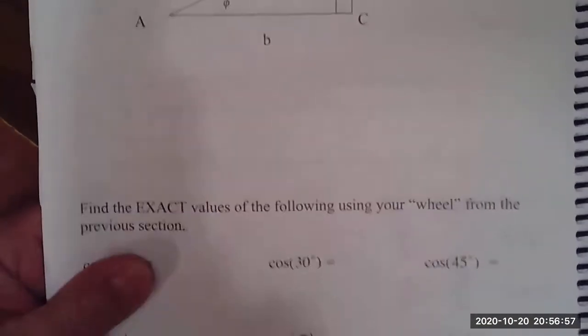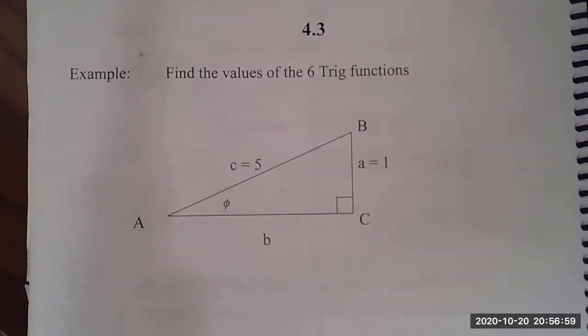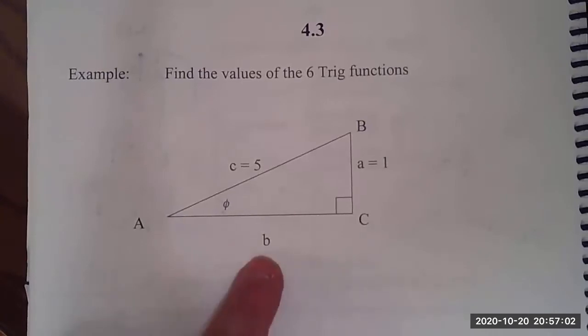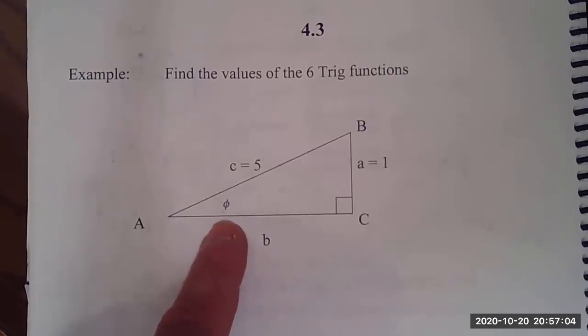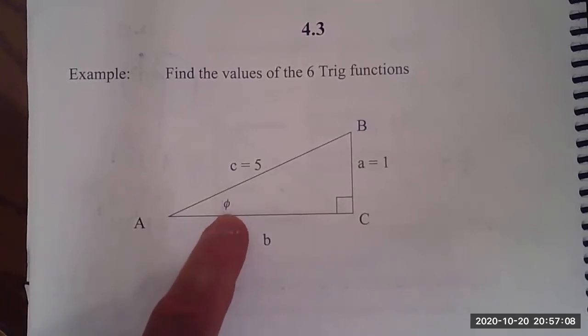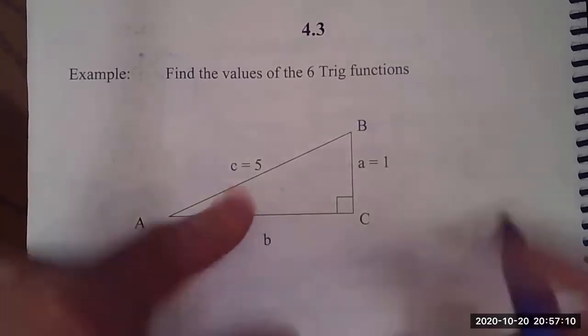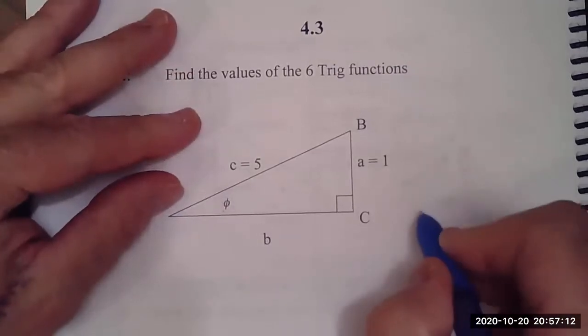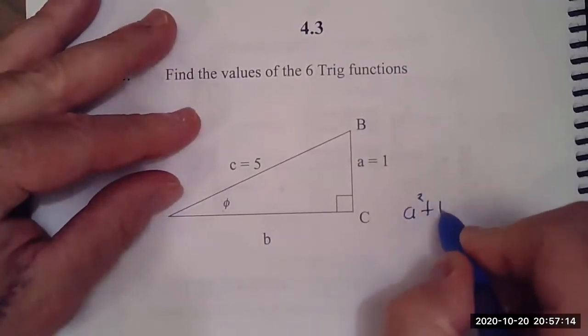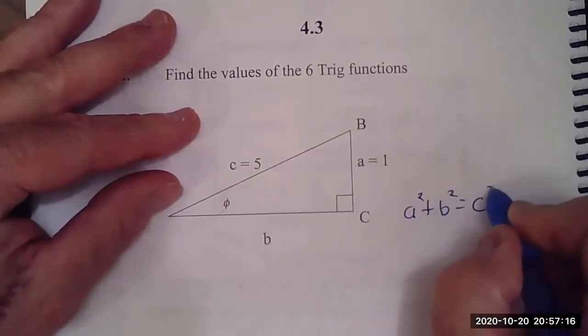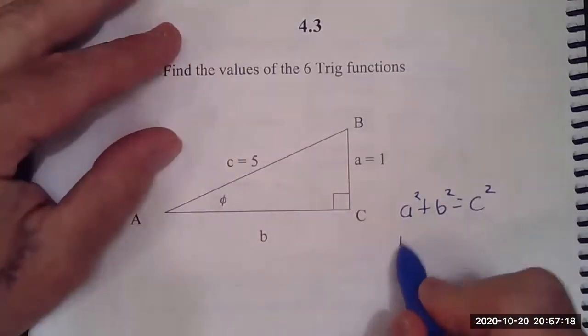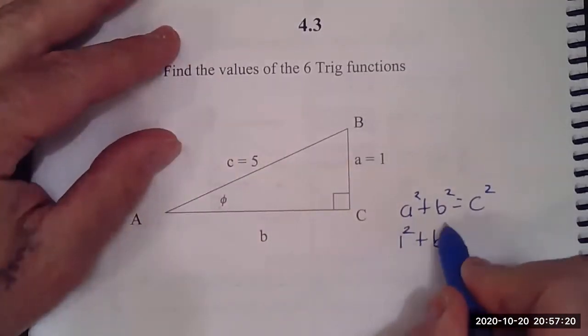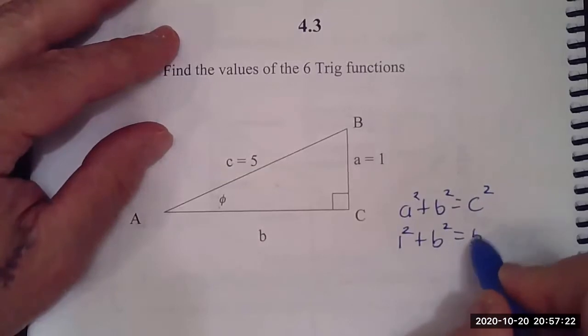Okay, flip the page. Let's see what else we got here. Give you another example. Now we're going to find this side. That's phi, the angle phi, not theta, but phi with a slash through it. If I need the Pythagorean theorem, a squared plus b squared equals c squared: 1 squared, and I don't know b squared, and that would be 5 squared.